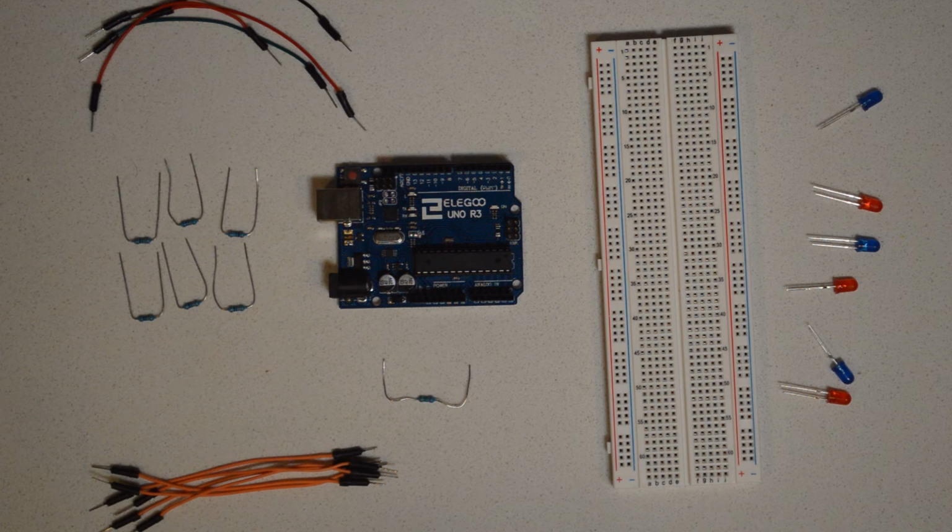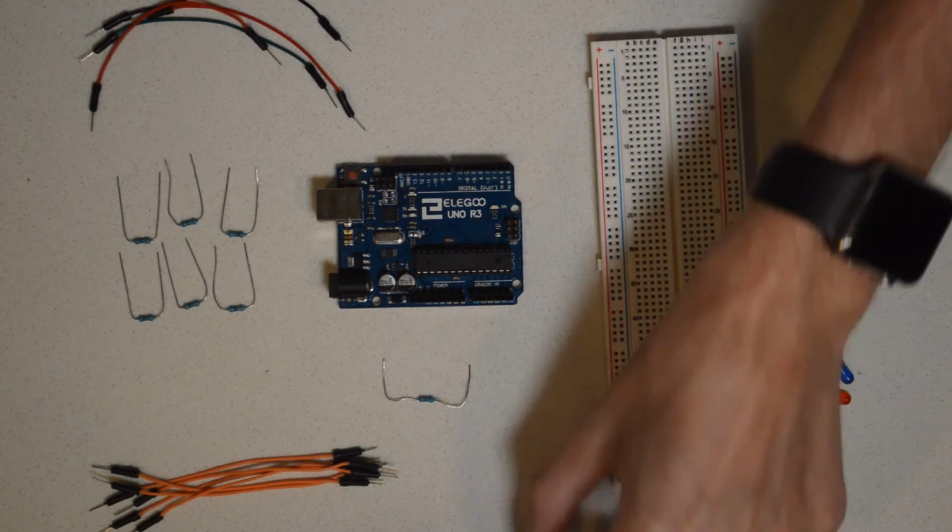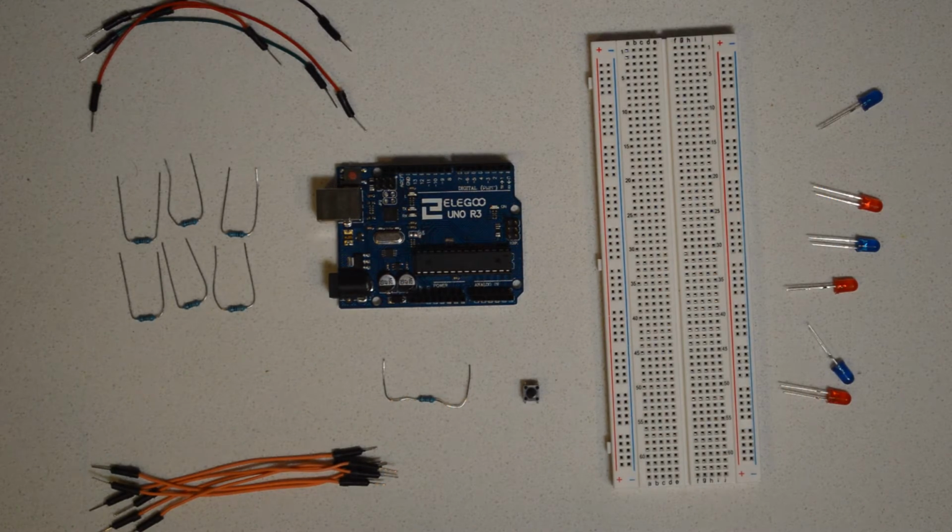Hey guys, welcome to Module 8. In this module, we're going to set up an LED dice. So with the press of a button here, we're going to pretty much roll a dice and see what comes up.